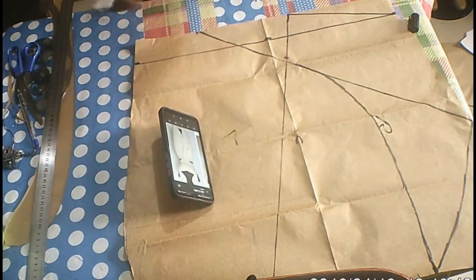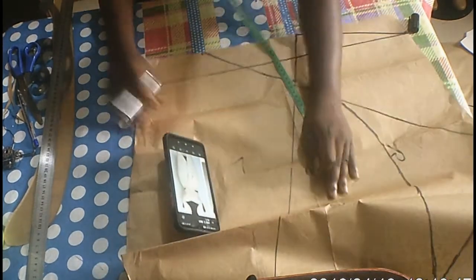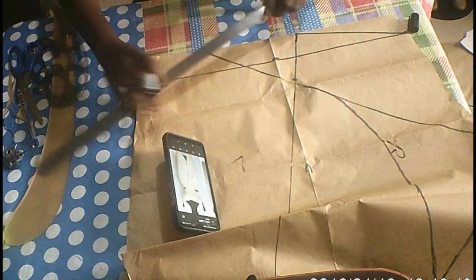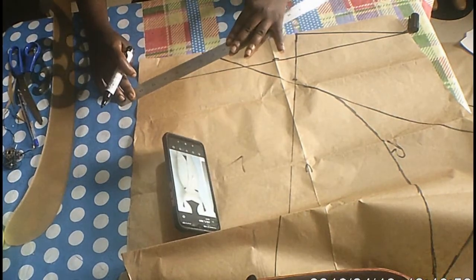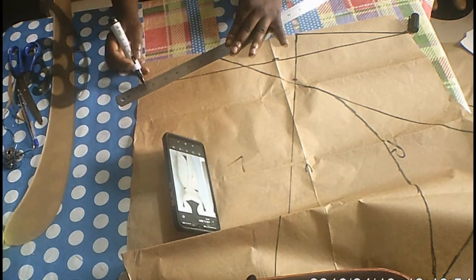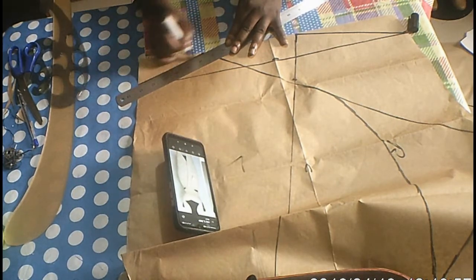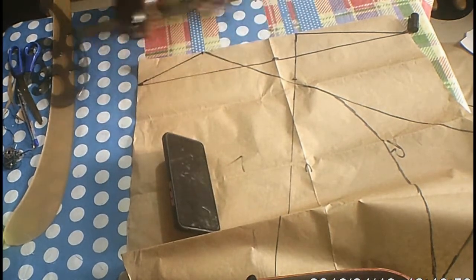We are not done. We are now going to complete this skirt by drawing the line. Okay, so we're going to complete it by drawing the line. So we have drawn the line now, and then we have our skirt.